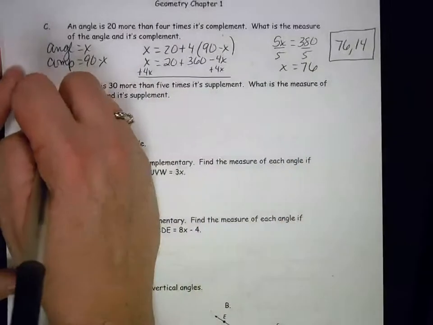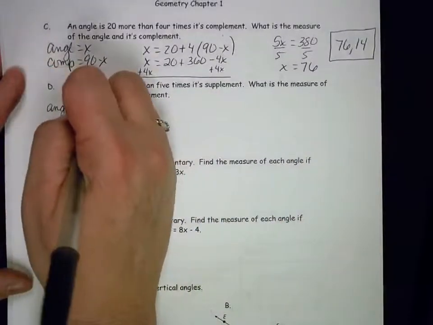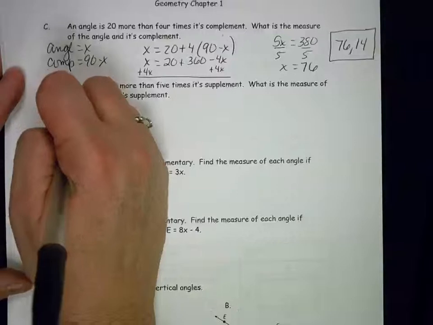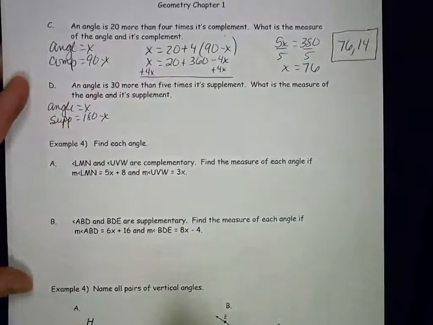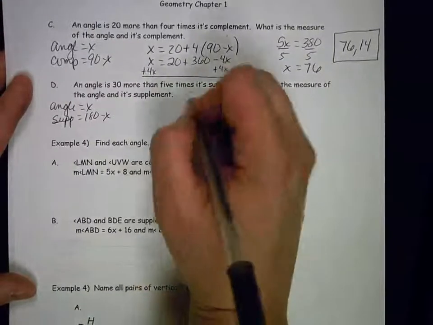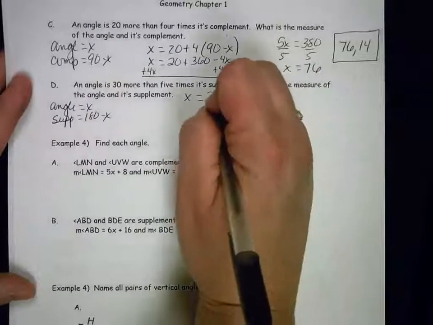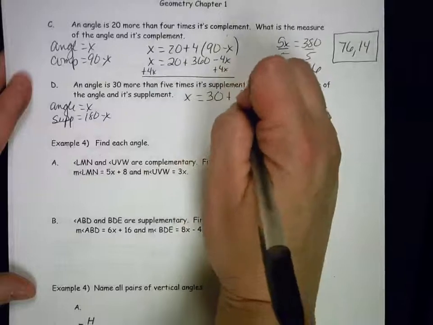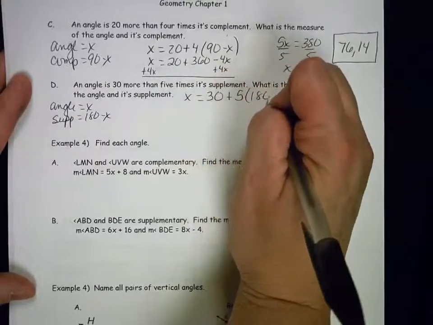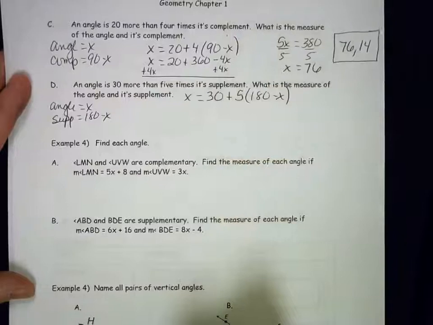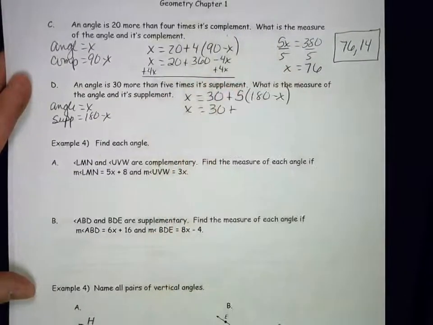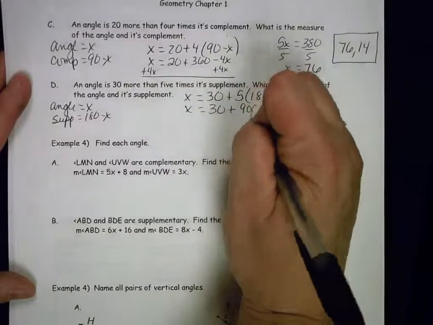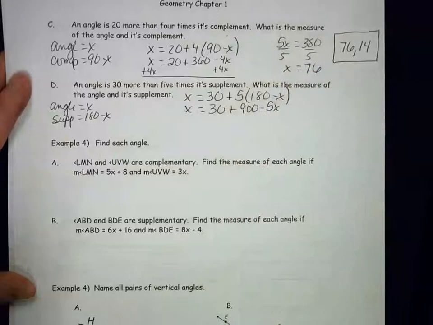Letter D, our angle is going to be x. Our supplement is 180 minus x. x is 30 more than 5 times the supplement. So that becomes 30 plus 900 minus 5x. Seems really huge, doesn't it?